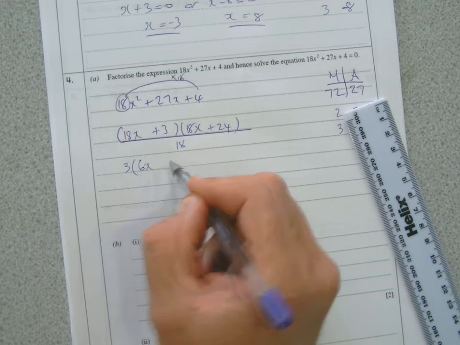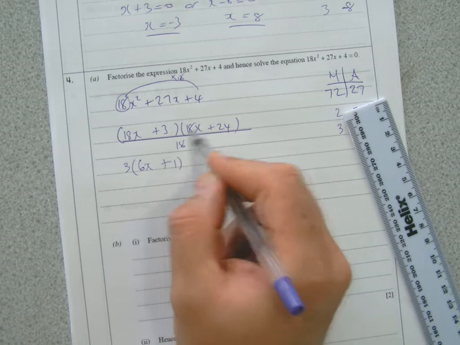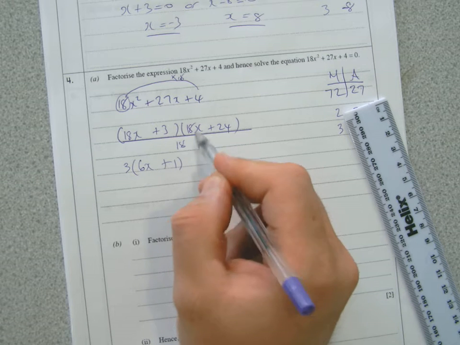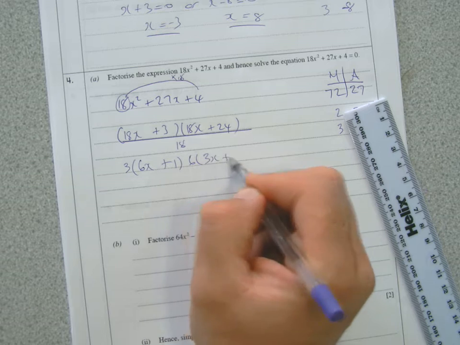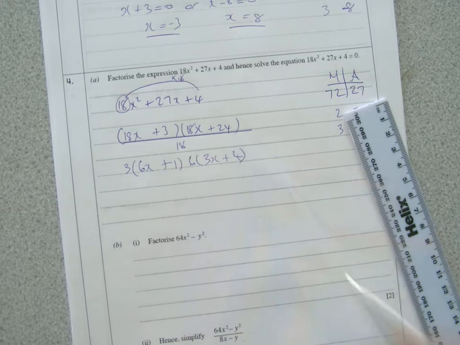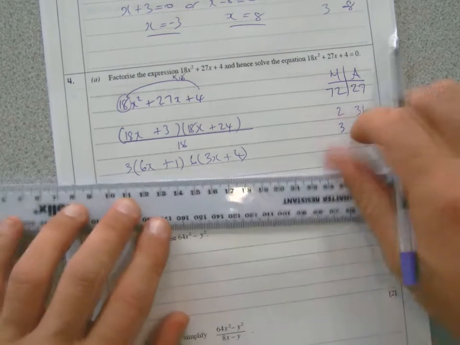3 times 6x gives me 18x. 3 times 1 gives me 3. And this bracket here, take out a factor of, what goes in here? 6, and the 6 goes in here. 6 times 3x, 6 times 4. All over 18.